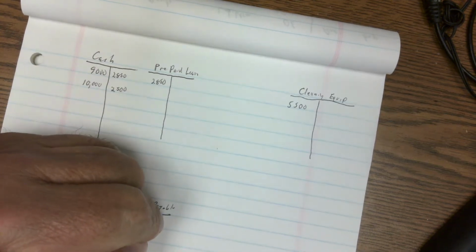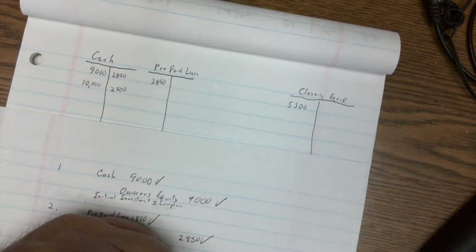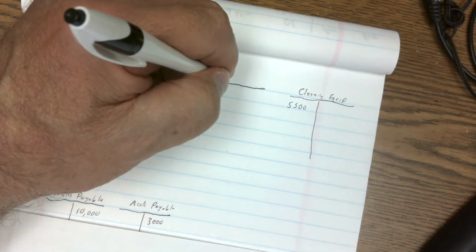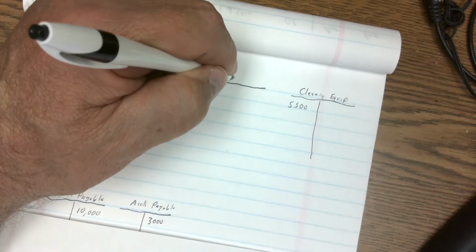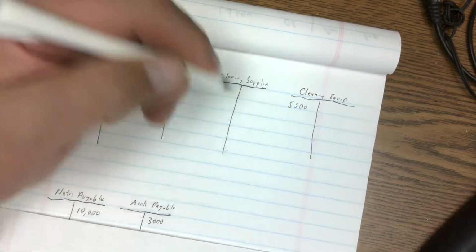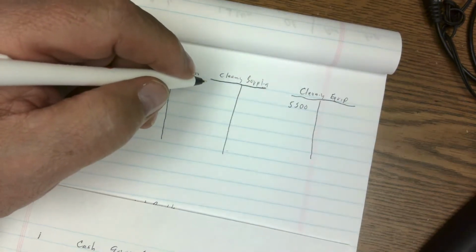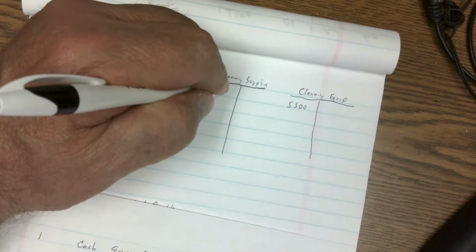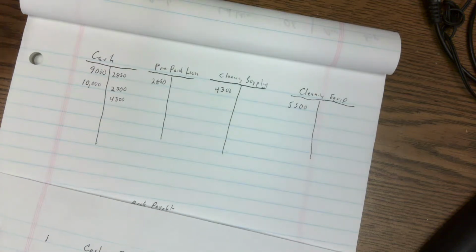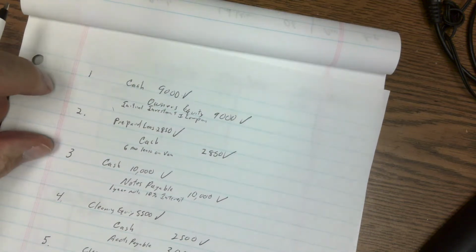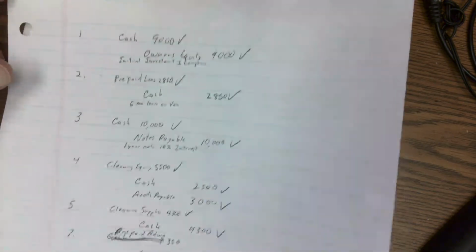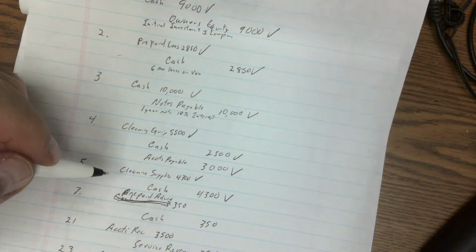For $3,000. And so we mark those off as posted. Then we got cleaning supplies. That's a short-term asset. Cleaning supplies were $4,300, and we paid cash of $4,300, like so. So we mark those off as paid.